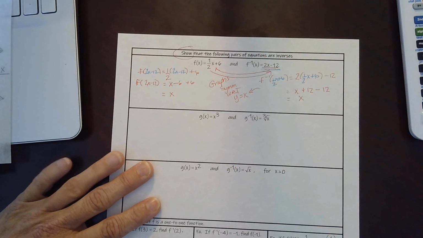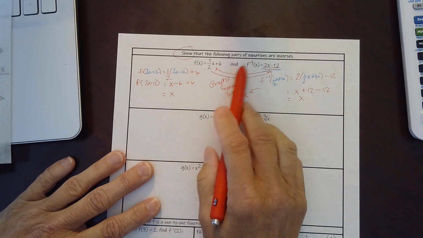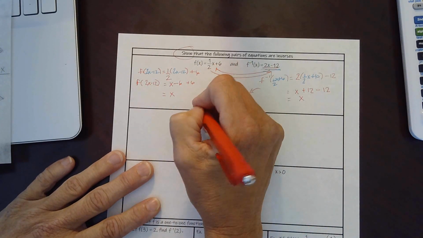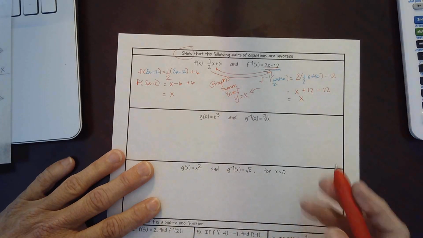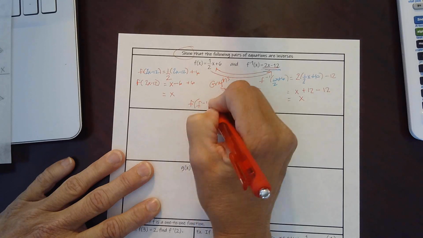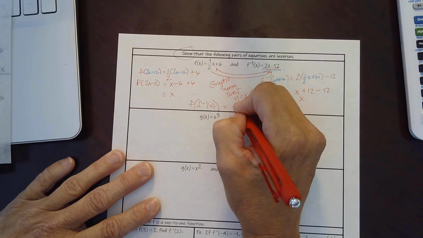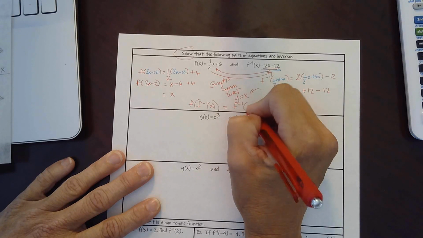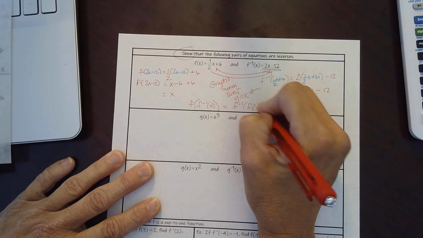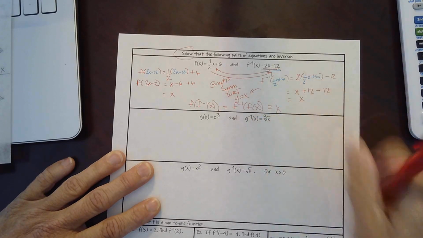That is the significance. So, showing that these two equations are inverses, what we have is that the function evaluated at its inverse of x is the same thing as the inverse evaluated at f, and they both equal x.